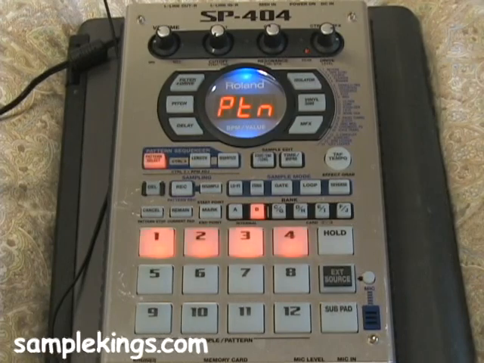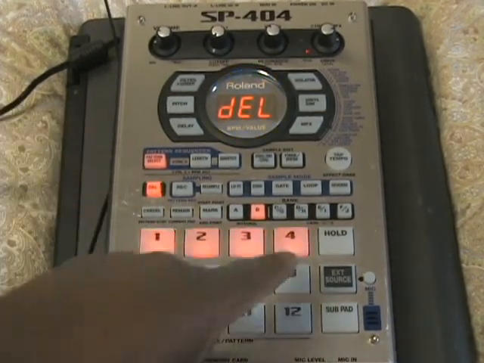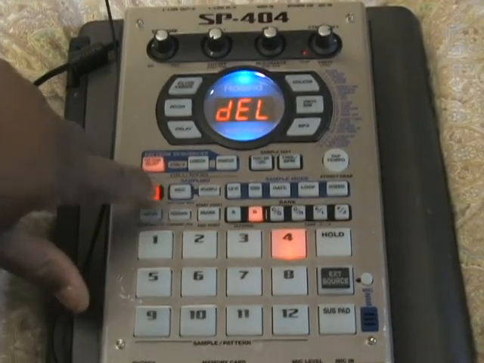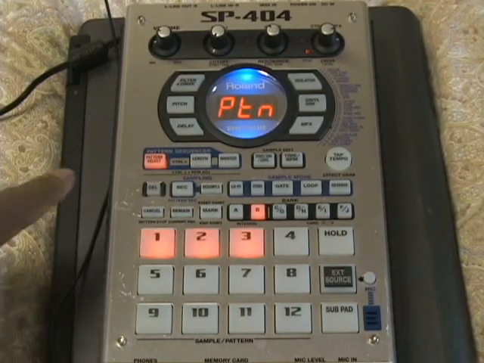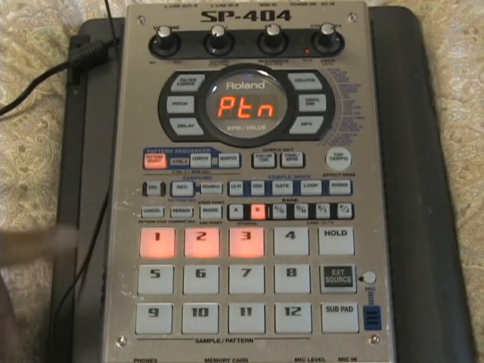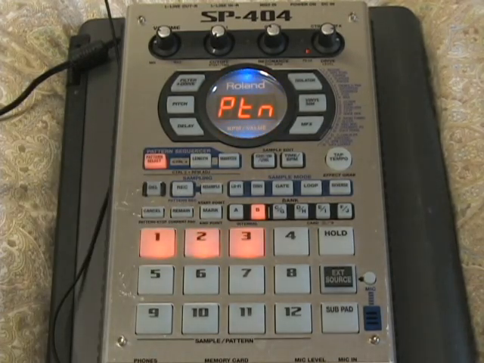Okay? So here, I'll turn to delete. I want to delete that pattern. I press delete. Now that pattern is deleted. So you see, when you press delete and hit the pattern, it plays the pattern that I want to delete. Then I say, yeah, sure. I press delete. I've deleted that pattern. That's how we get rid of it.